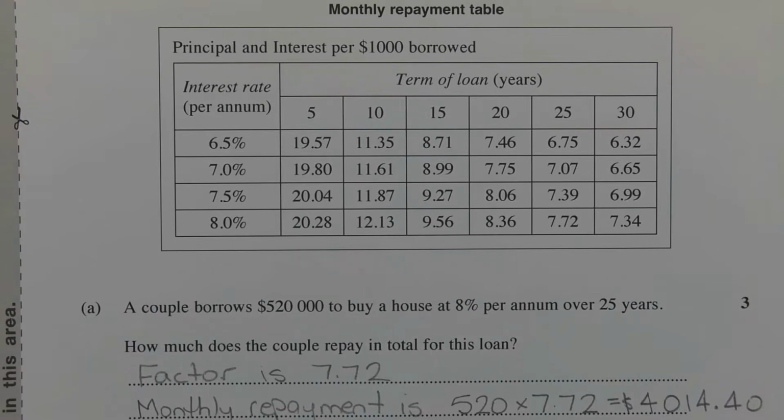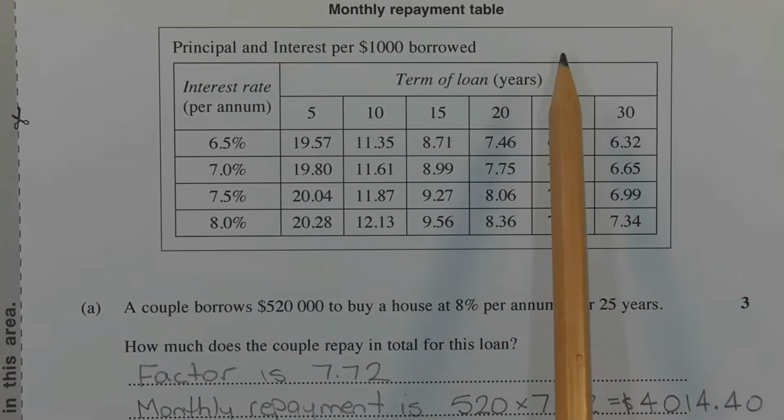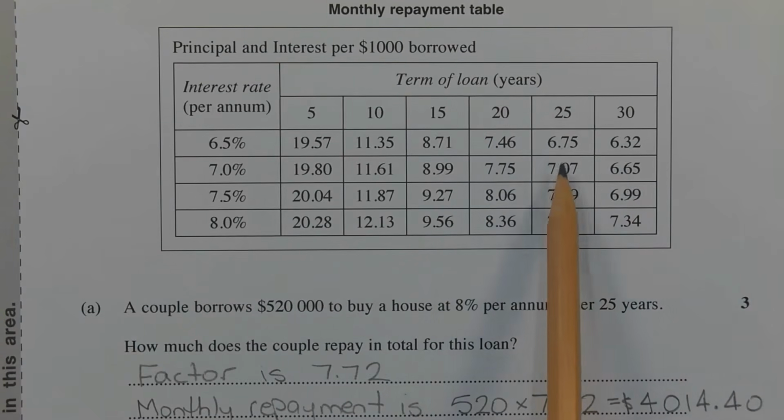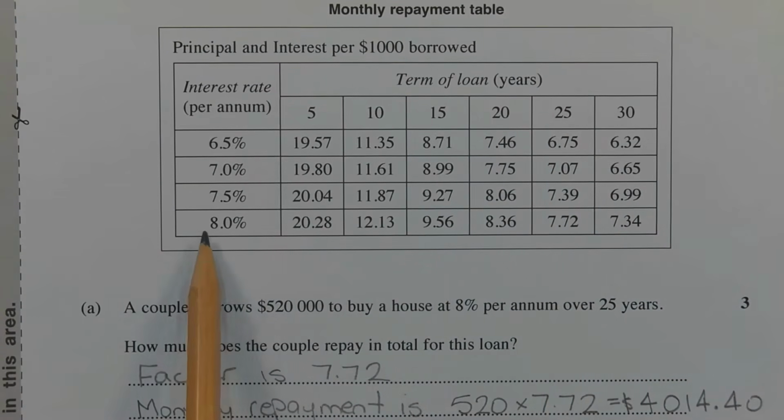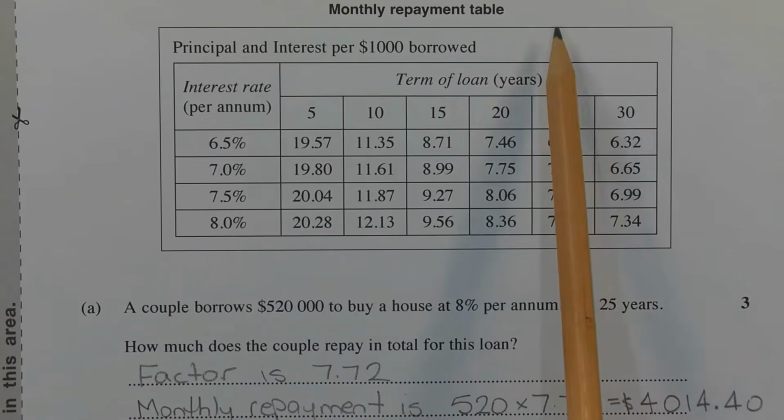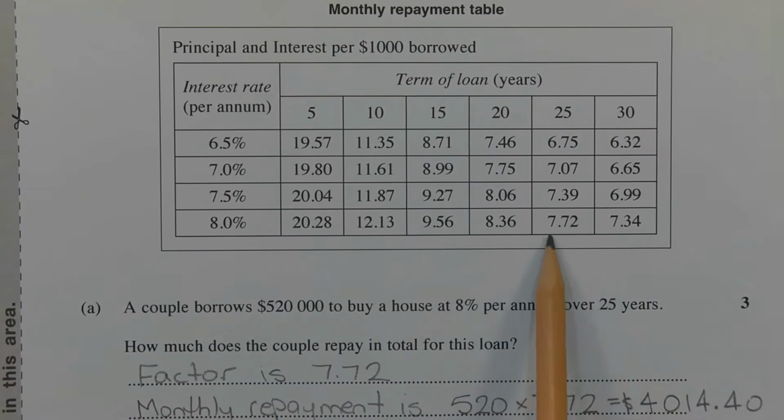The first thing we need to do is to identify the correct factor from the table. Looking at the information presented in Part A, the interest rate per annum is 8%, which means referencing this row here, and it's over a period of 25 years, which means referencing this column here. And the intersection of this row and this column is this value here, 7.72. So that's the factor that I've written down here.